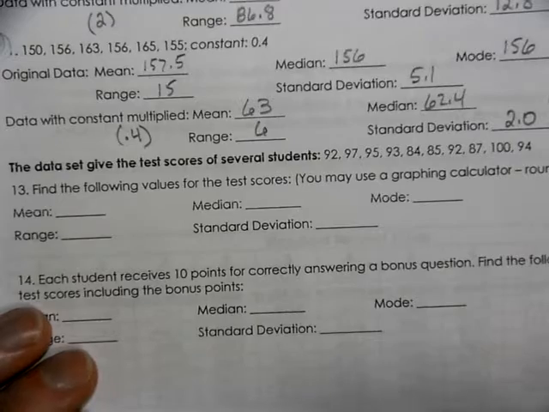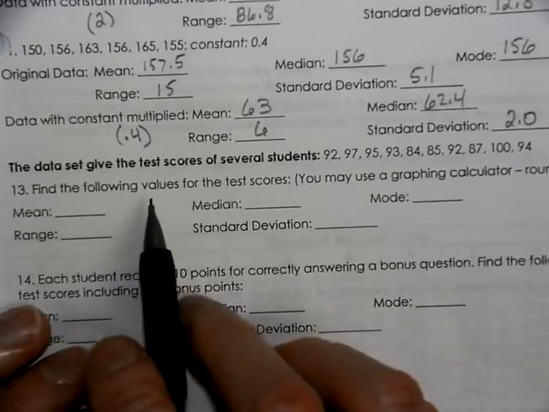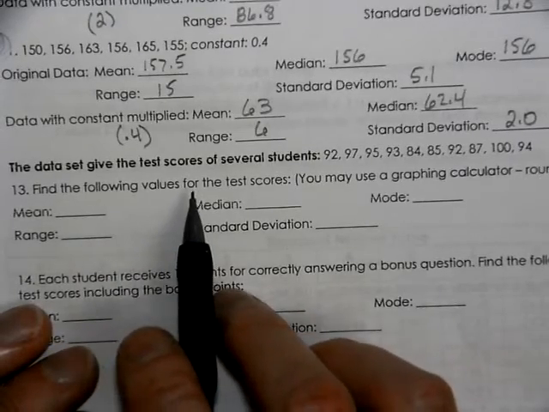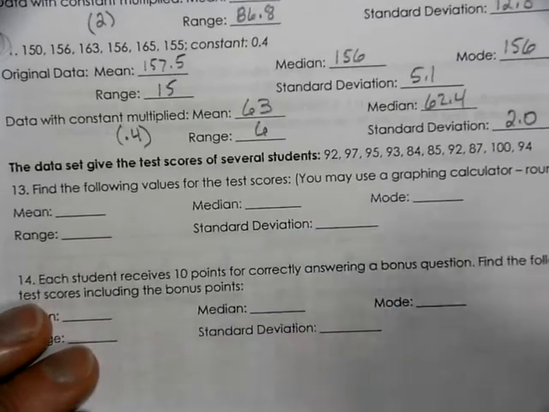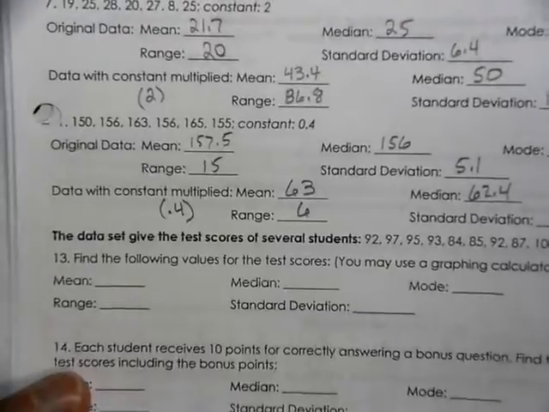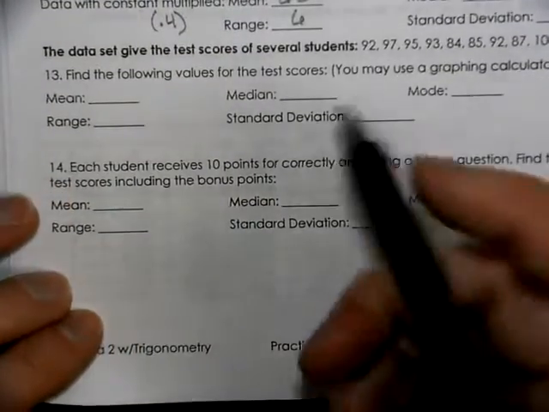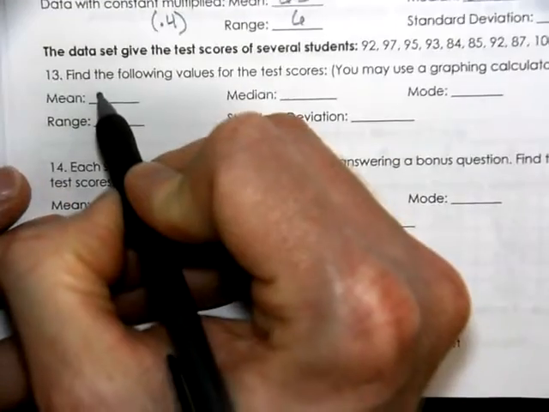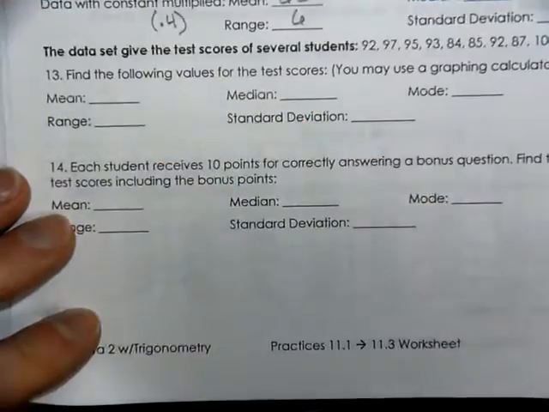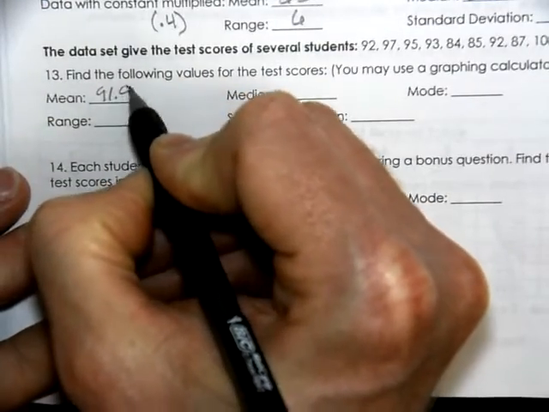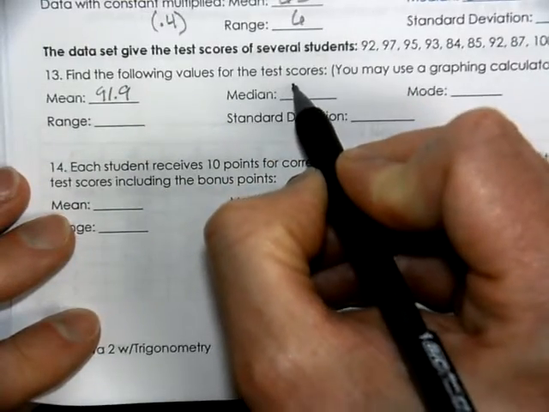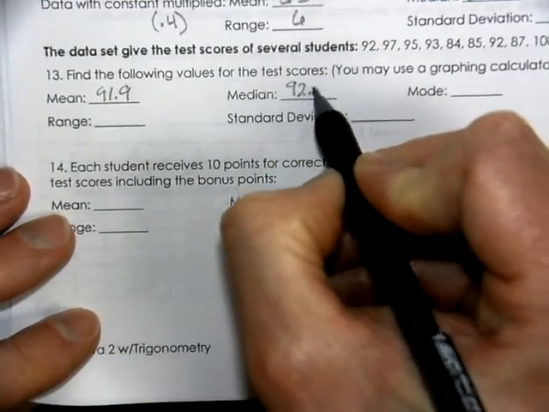We have a group of data. We're going to find the following values for the test score. We're going to use a calculator to help us determine this. Our mean of this data is 91.9. The median is 92.